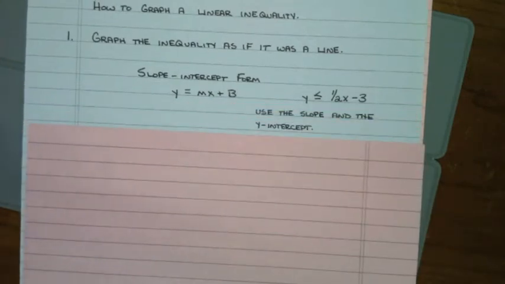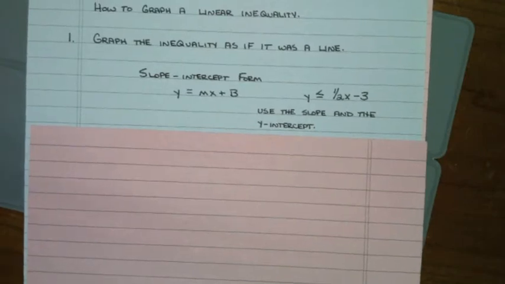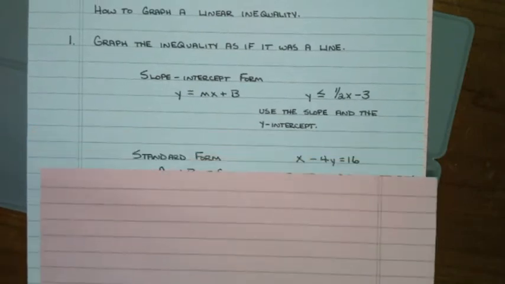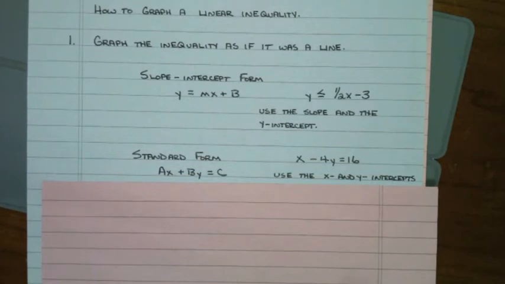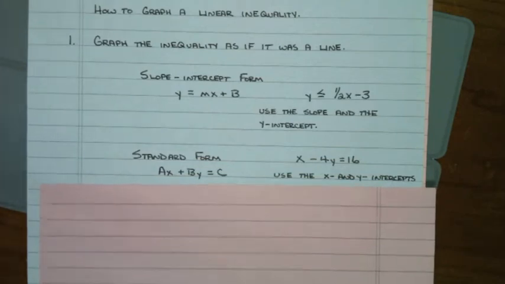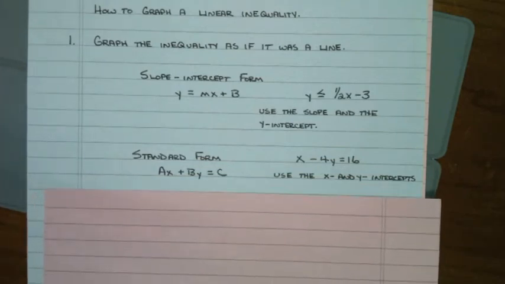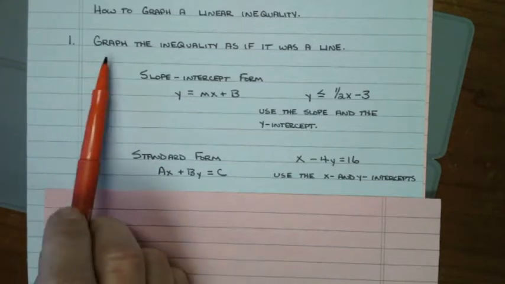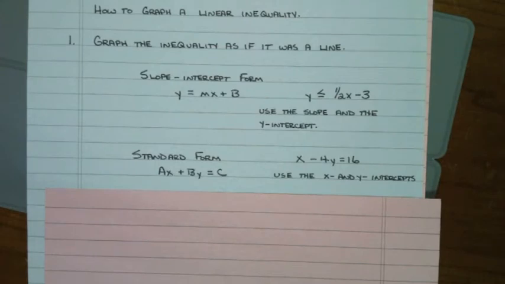Use the slope and use the y-intercept to help you graph this. If it's in standard form, like this right here, use the x and y intercepts to help you graph those. So first off, graph the inequality as if it was a line. Step number 2, you need to look at the inequality symbol.